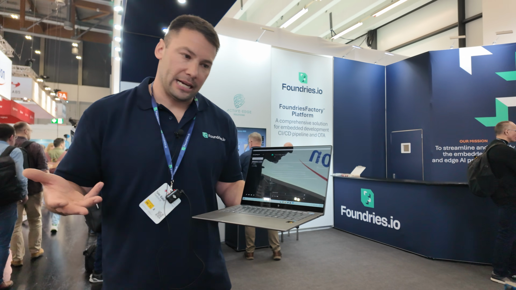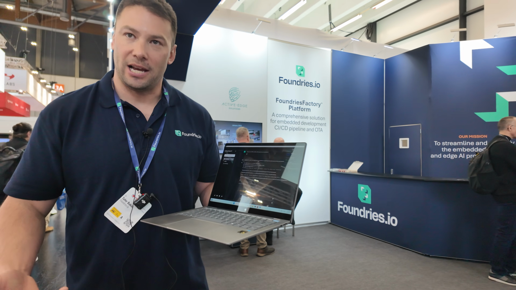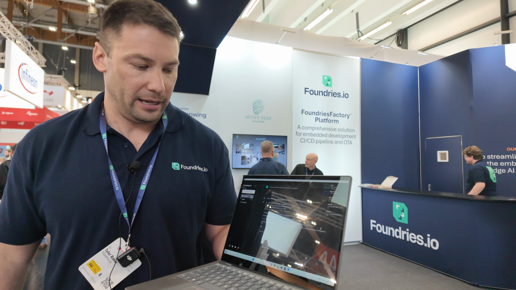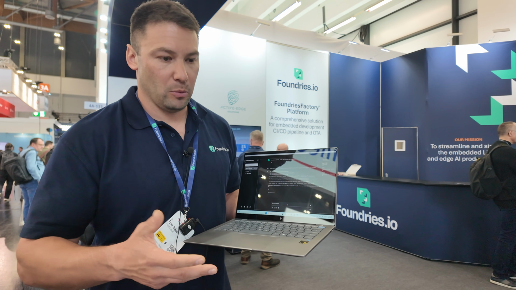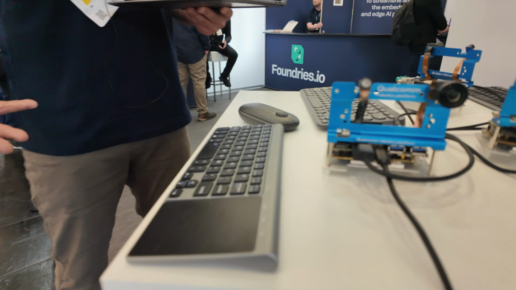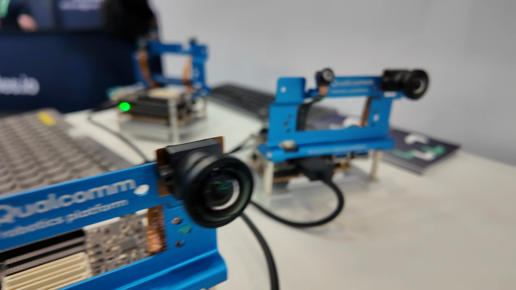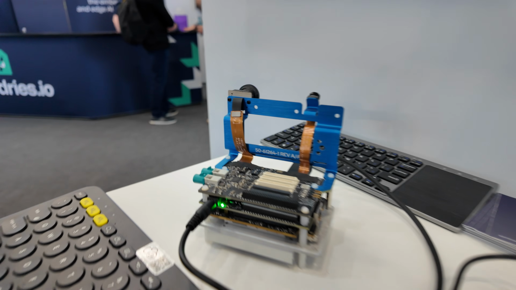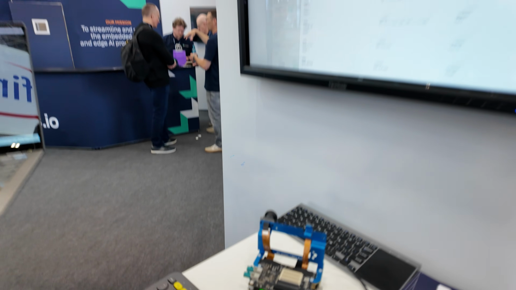Yeah, so this one is more of a fun project to exercise the technology and show what the silicon can do. But from the Foundries perspective, we still do IoT device management. And so we work with the Qualcomm platforms that you see here and manage them and deploy containers on top of them. And then we work with AI workloads a lot now.